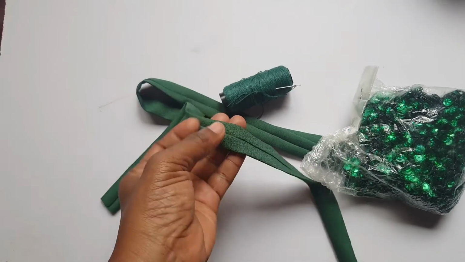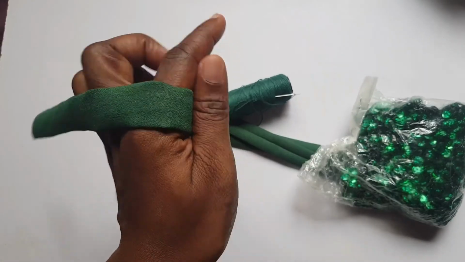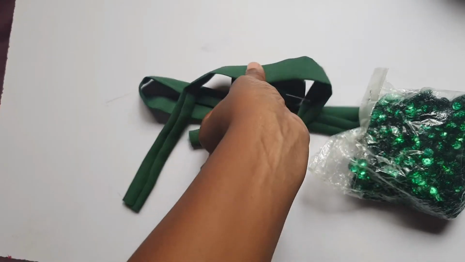So next, I'm going to work on the design for the sleeve.